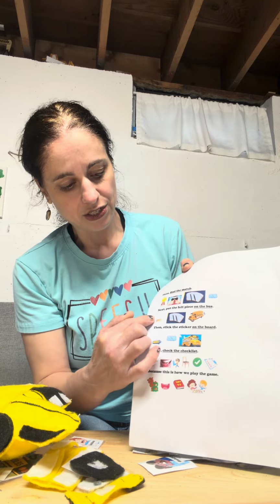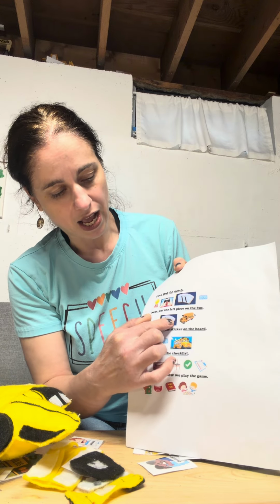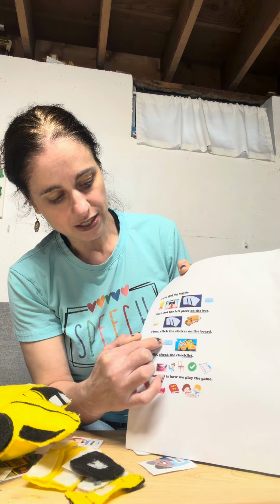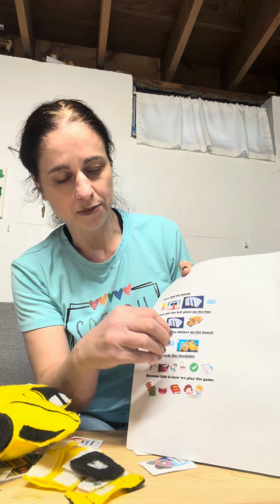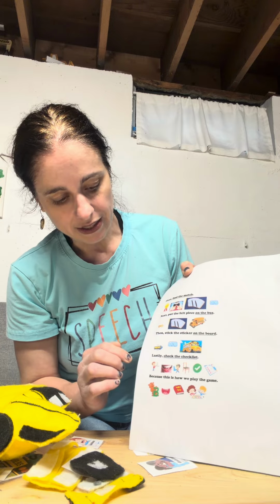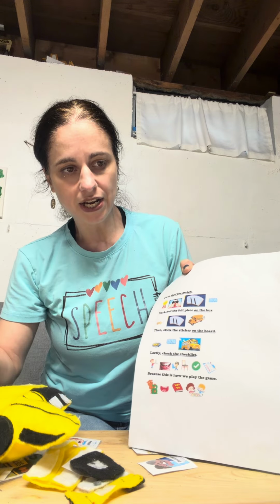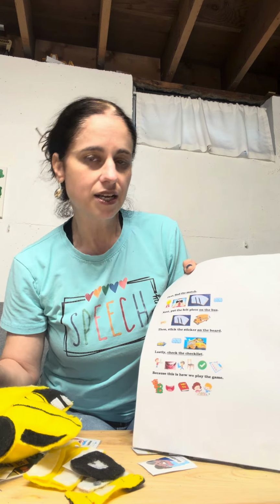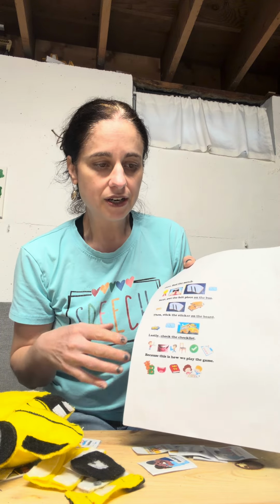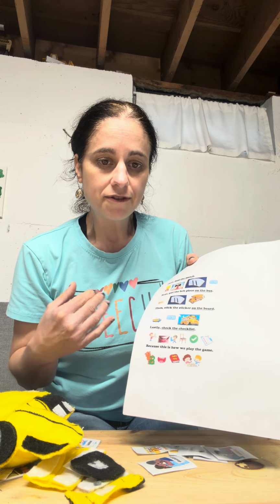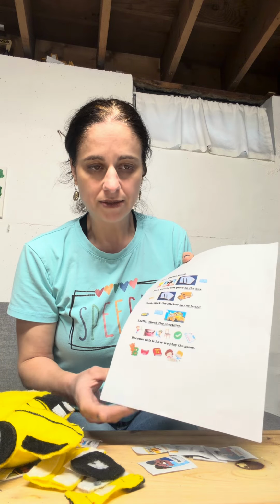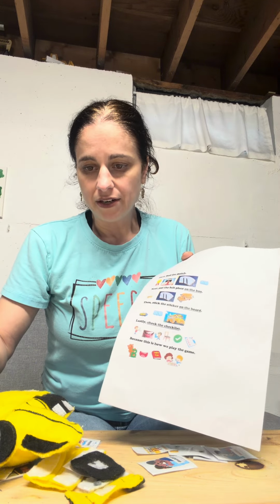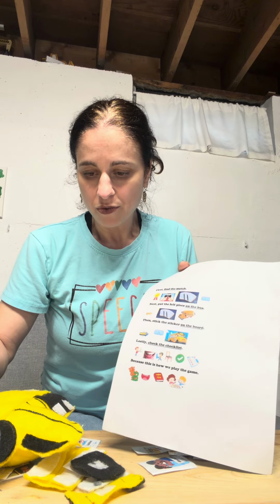First, find the match. Next, put the felt piece on the bus. Then, stick the sticker on the board, and you might demonstrate while you're doing it. Lastly, check the checklist, because this is how we play the game. And what they're going to do is start finishing off the sentences for you, because it becomes so routine, and you could just give expectant pauses wherever you want.